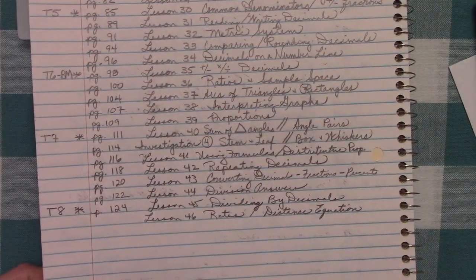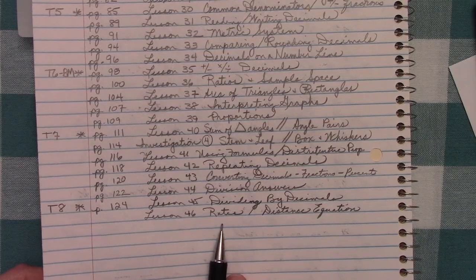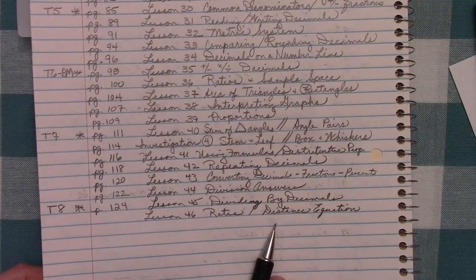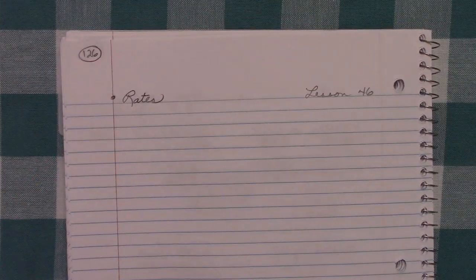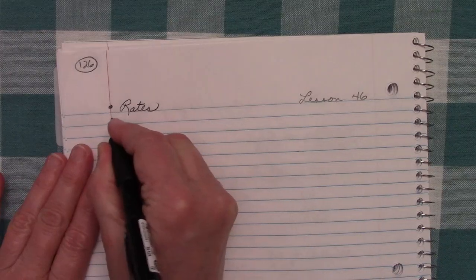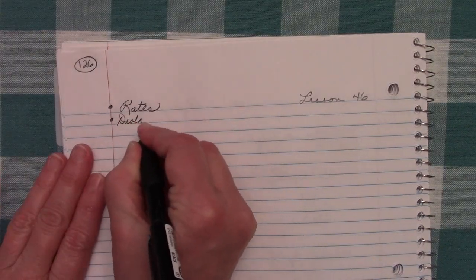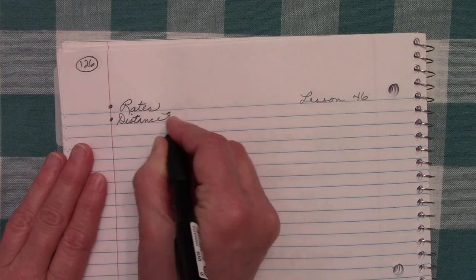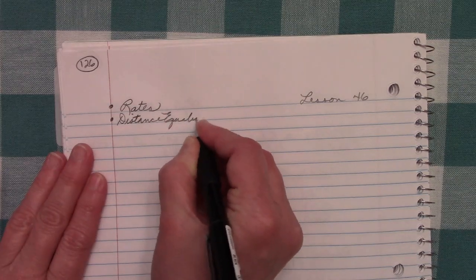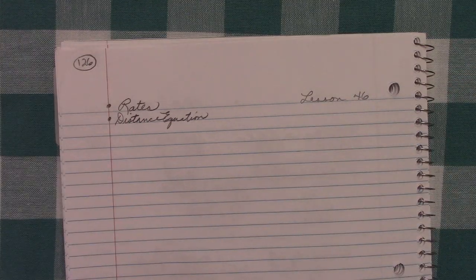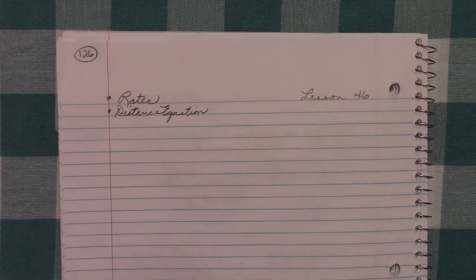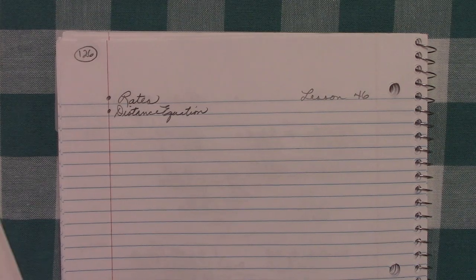In your table of contents, this is lesson 46 on rates and the distance equation. Get that written in. We're beginning on page 126, rates and distance. And I'm going to ask one of you to remind me about the secret code word at the end, okay? All right.